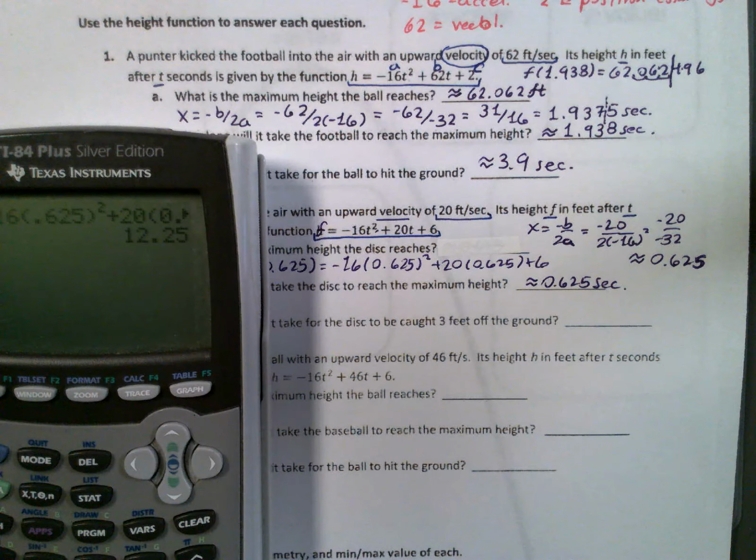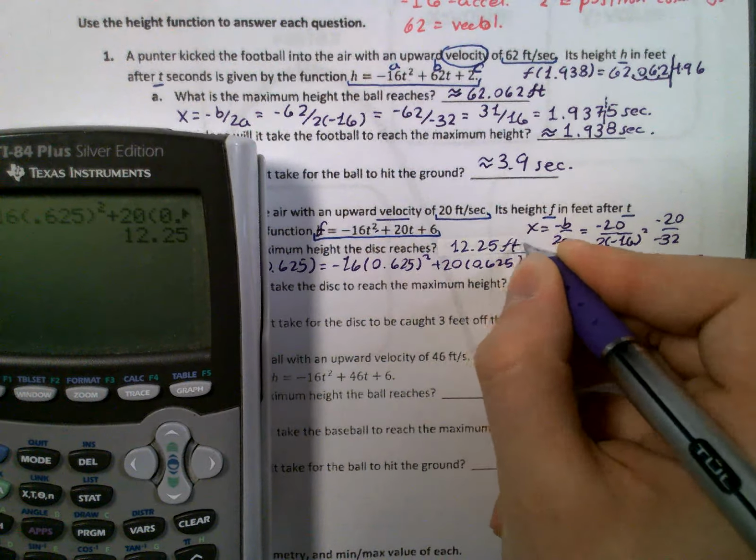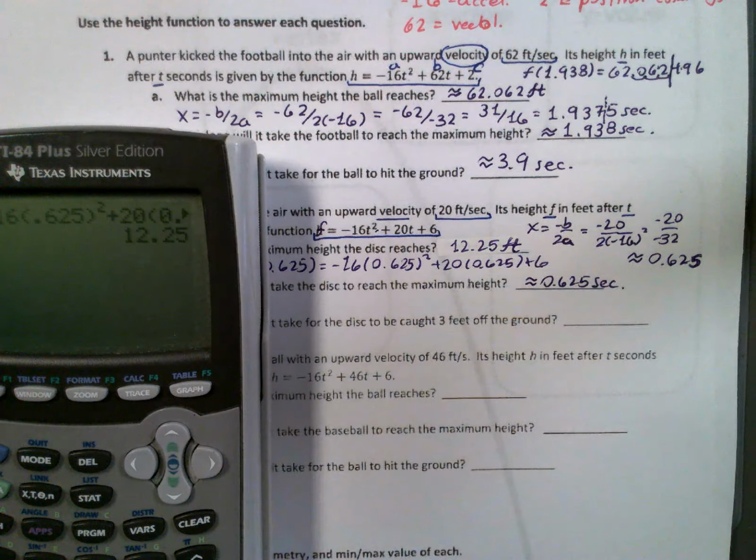Oh, I had a massive typo last block. Whoops. Okay. Well, the answer should be 12.25 feet. And there's your answer for that one.